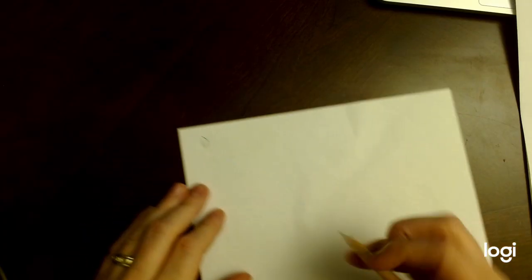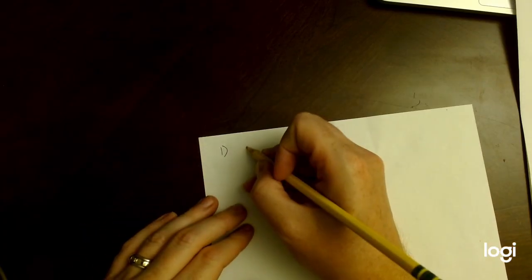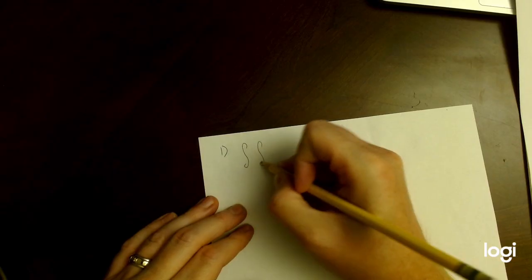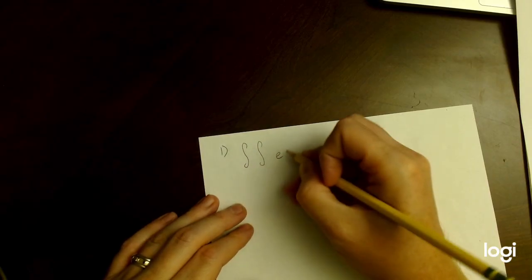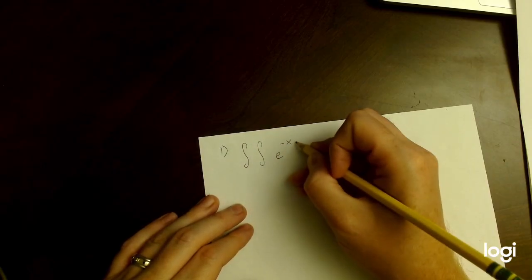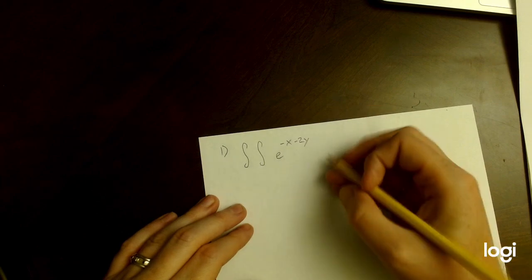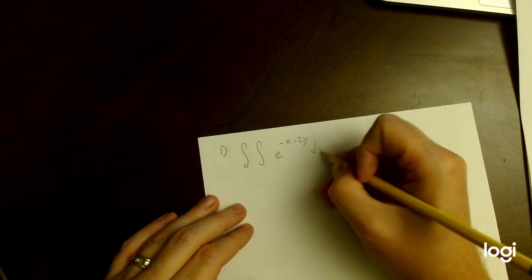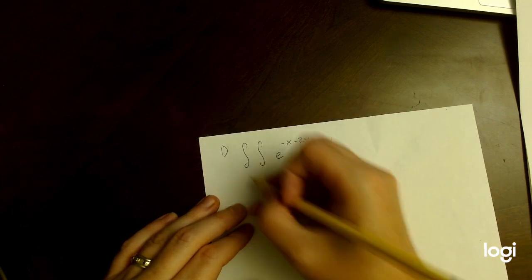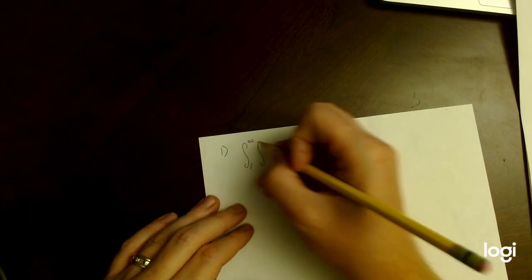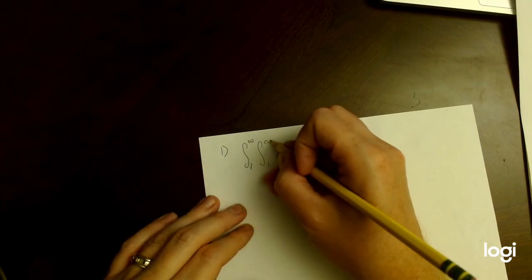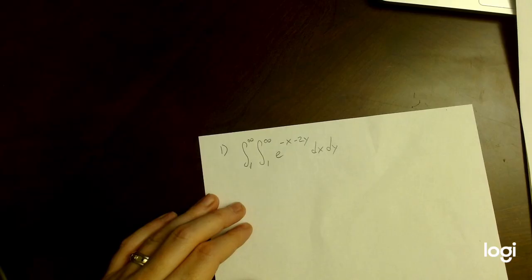Okay, so I'm going to do this. This first integral that we want to evaluate is a double integral of e to the minus x minus 2y, all of that in the exponent, dx dy, evaluated from 1 to infinity and 1 to infinity, like that.